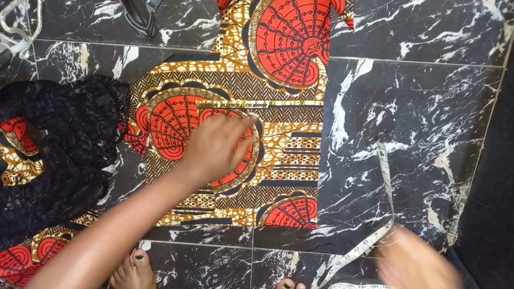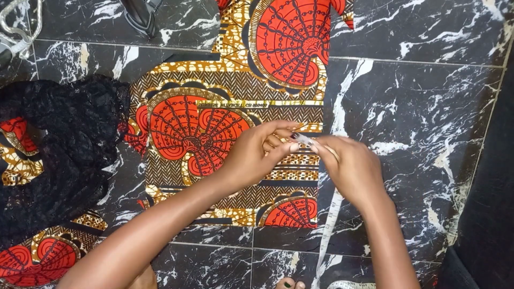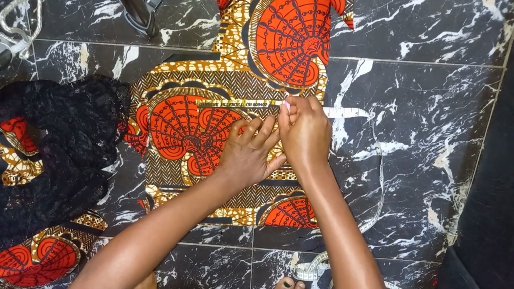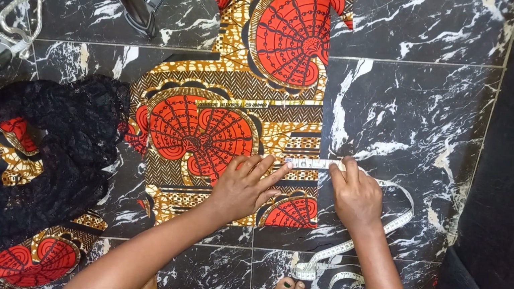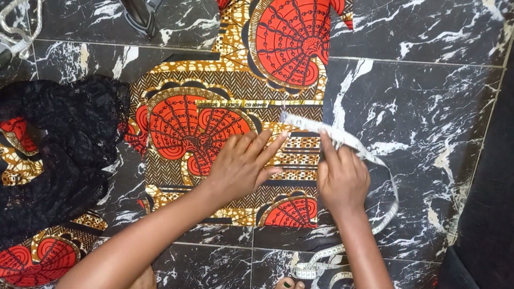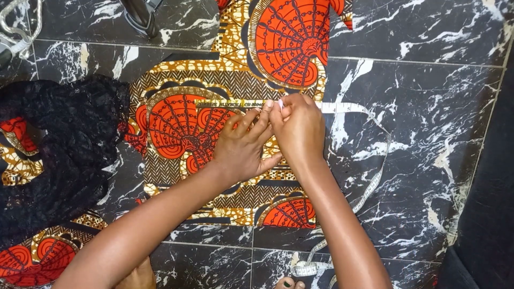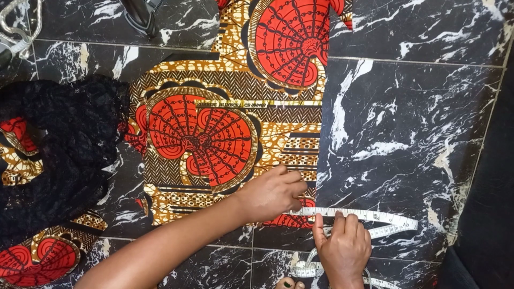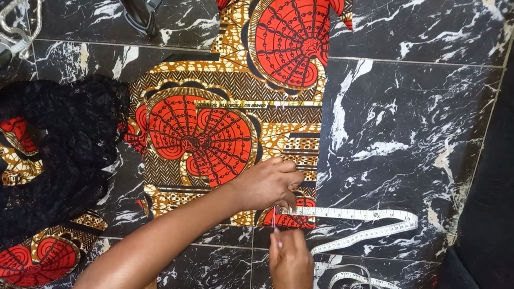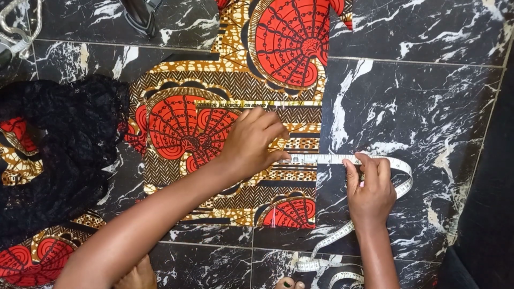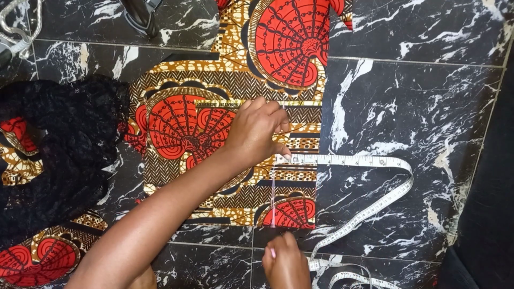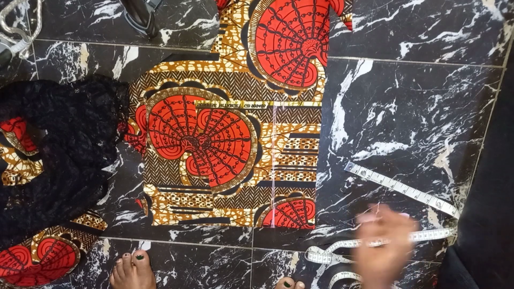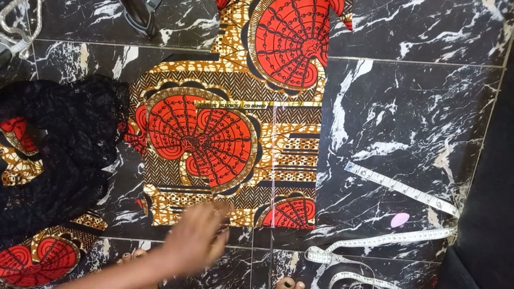Okay, then the boldness of my band is going to be 2.5 inches. When I fold it, let me work with 3 inches. On a fold, it's now going to be 1.5 inches. All right, that is what I'm going to have. So I'm going to go ahead and cut this out.